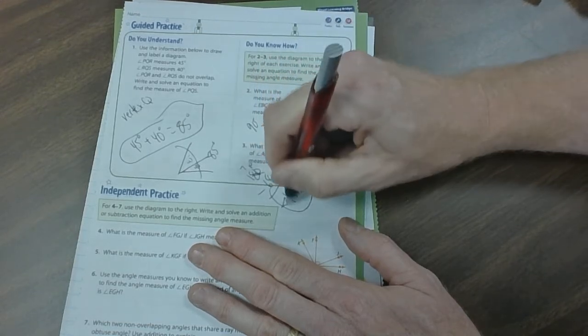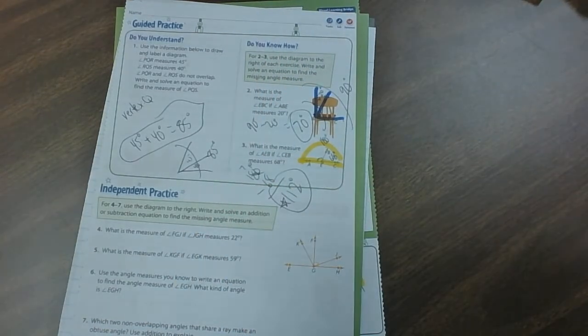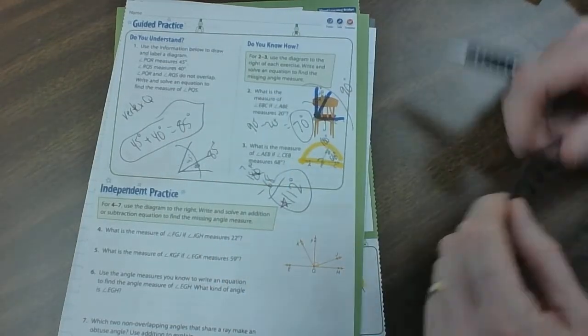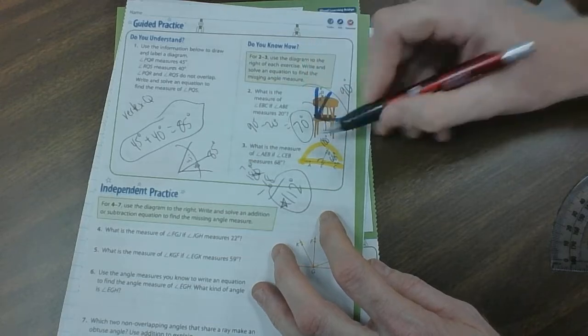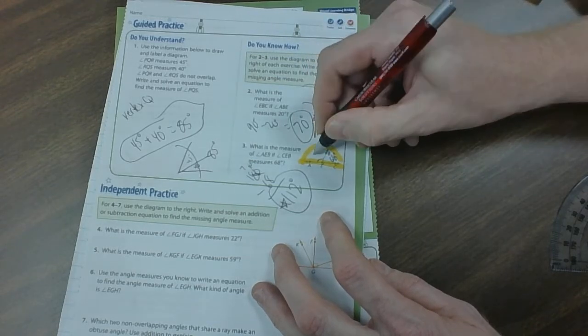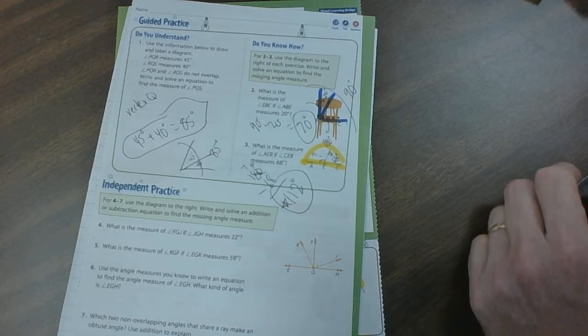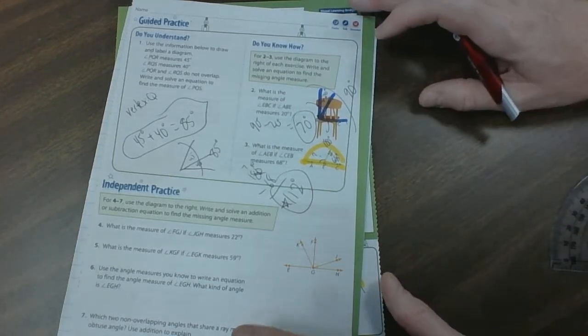And your final answer is 112 degrees for angle AEB. Now, some of you might be taking this to measure. You don't need to. Use your knowledge of a straight angle. They gave you a piece of the puzzle. You find the missing part. With me? Pause it if you have to.